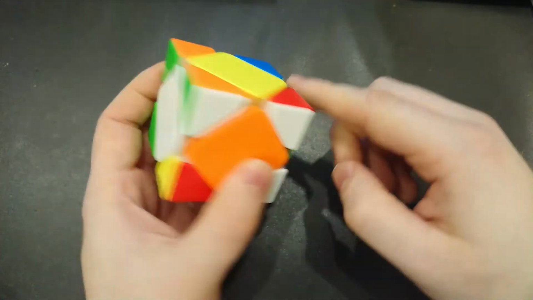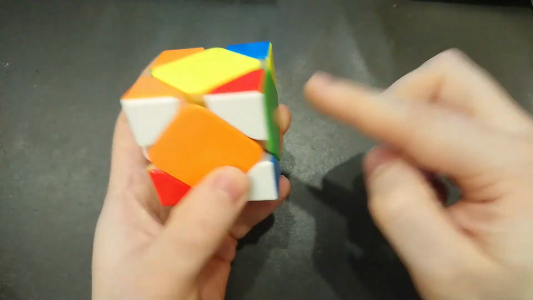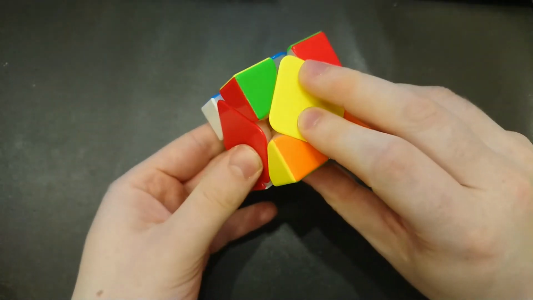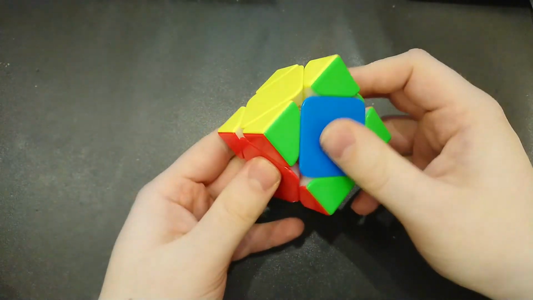So that means that we have a vertical U-perm over here with the opposite one here and the U center here. So when we do the sledge, you get this two mover, and then we have a U-perm.